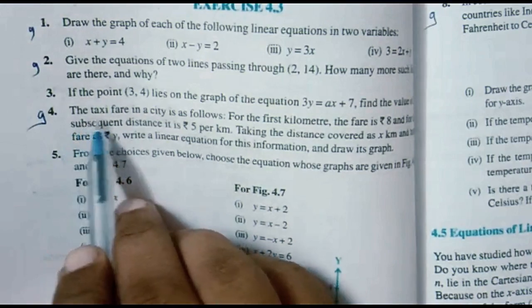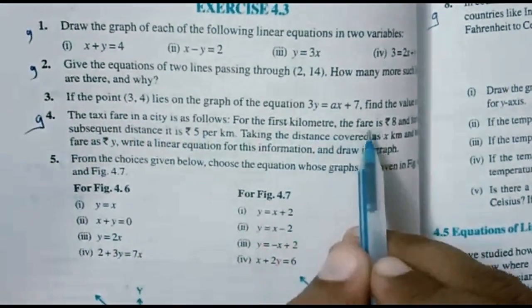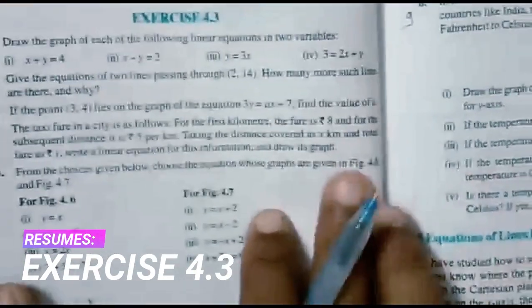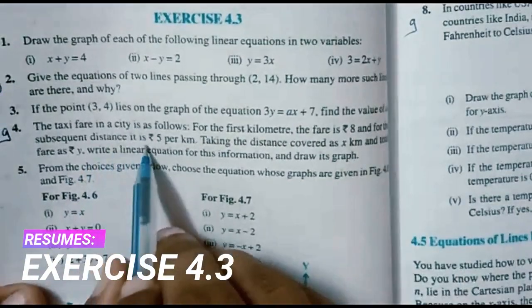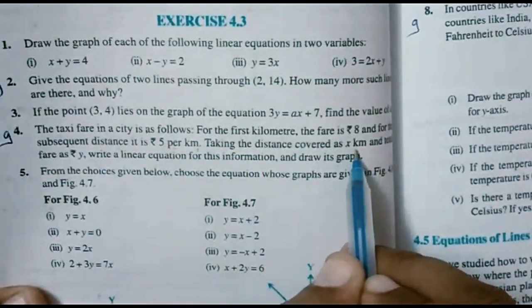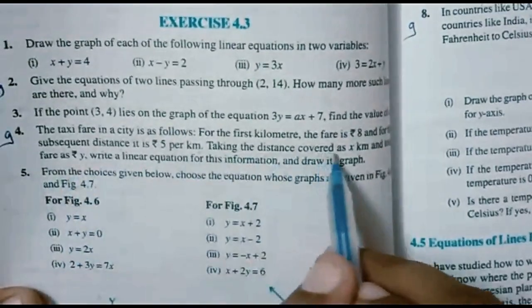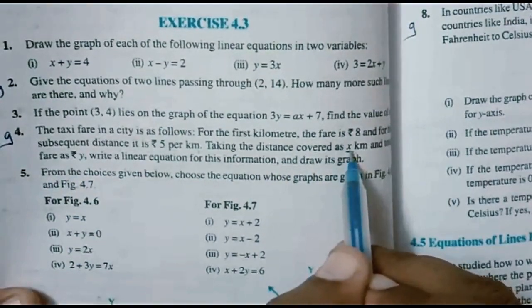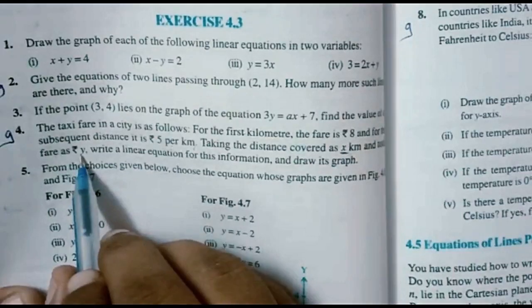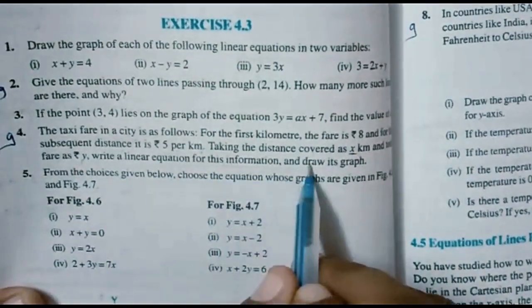Number 4. The taxi fare in a city is as follows. For the first kilometer, the fare is rupees 8, and for the subsequent distance, it is rupees 5 per kilometer. Taking the total distance covered to be x kilometer and the total fare as y. That means we have to choose x kilometer as the total distance covered and the total fare we have paid as rupees y. Write a linear equation first of all and draw its graph.